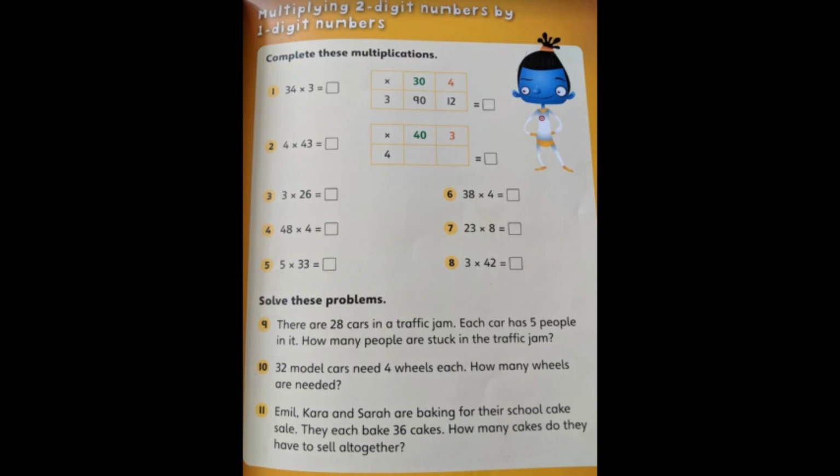So question 1, 34 times 3 equals 102. Question 2, 4 times 43 equals 172. Question 3, 3 times 26 equals 78. Question 4, 48 times 4 equals 192. Question 5, 5 times 33 equals 165. Question 6, 38 times 4 equals 152. Question 7, 23 times 8 equals 184. Question 8, 3 times 42 equals 126.